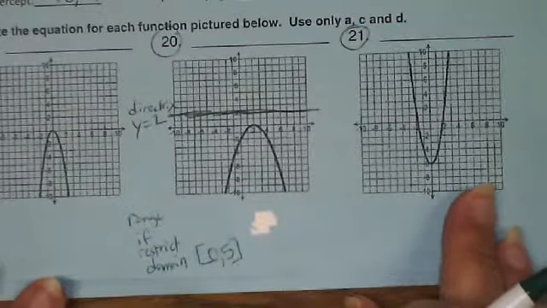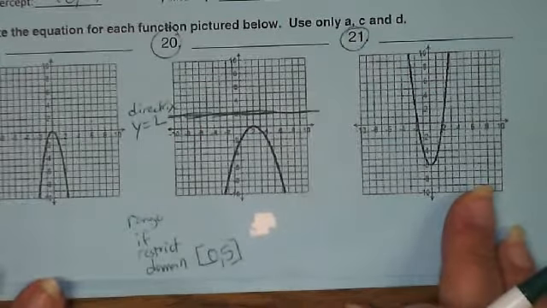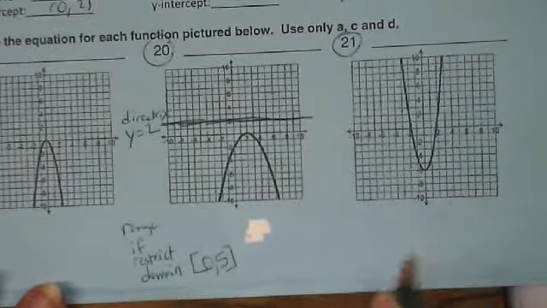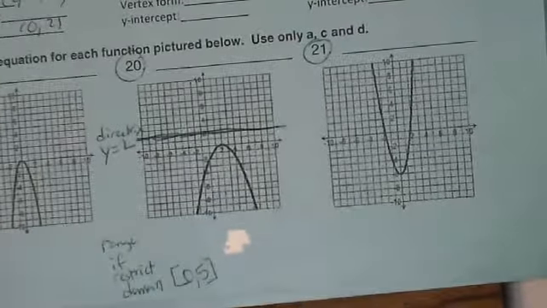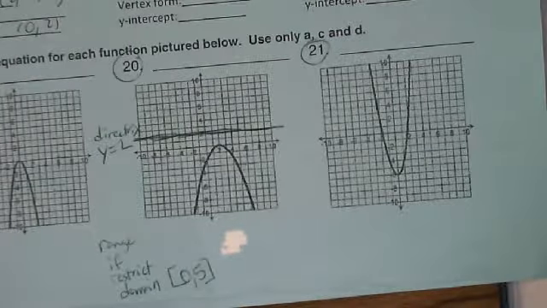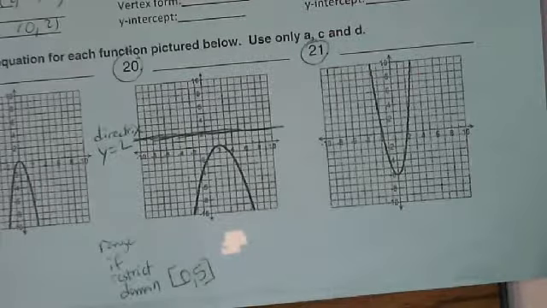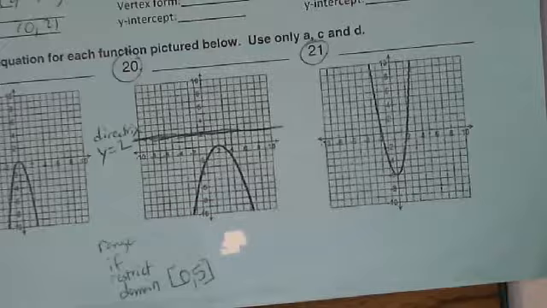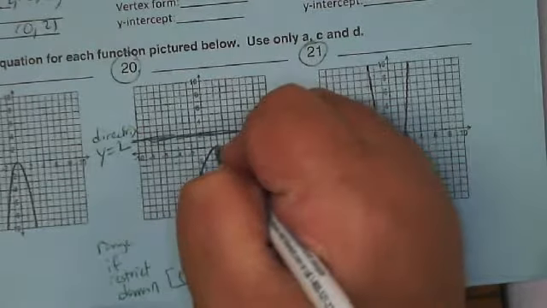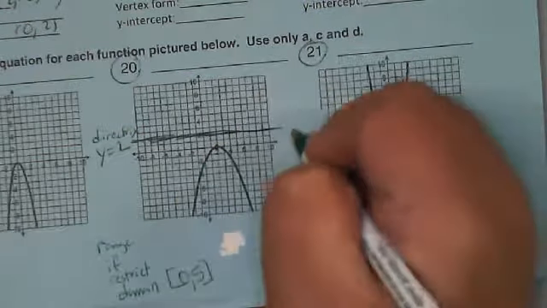Let's look at this one right here. So first I want to look at our directrix and our equation, and we want to know if you're given a directrix and a vertex, could you come up with an equation? So what is the vertex here? Our vertex is 2, 0.